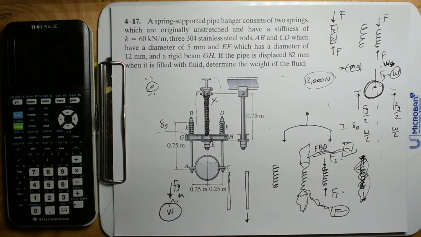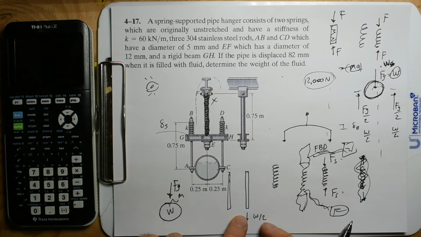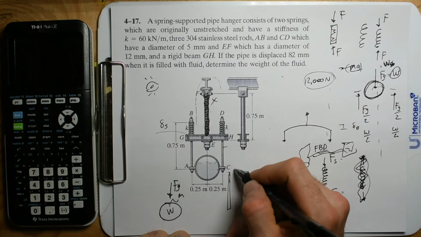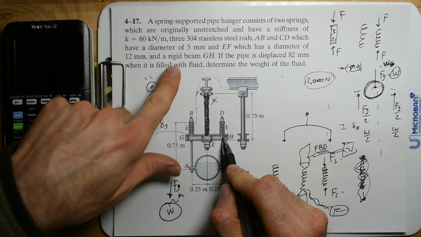Alright, so let's see if I can figure this out. We have weight over 2. If that's touching the rod, and this beam is not touching the rod, you know what I mean? It is free to float through that rigid beam GH.